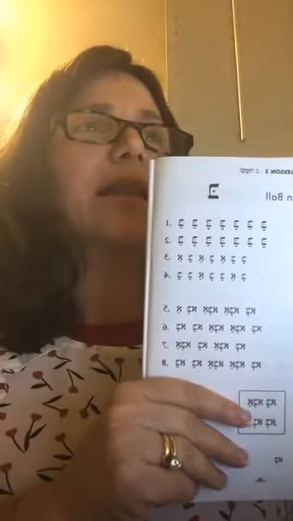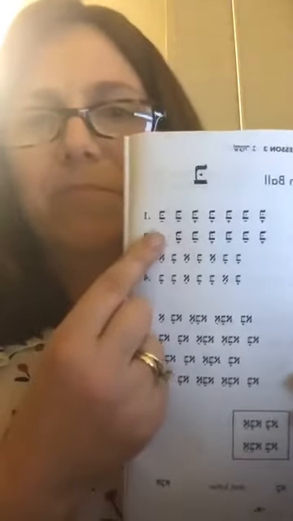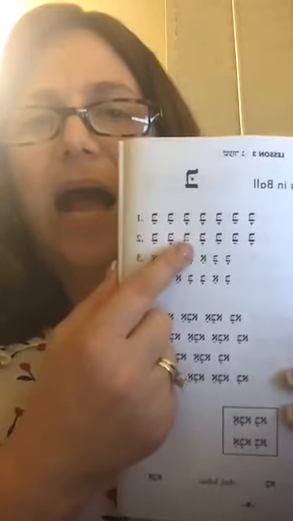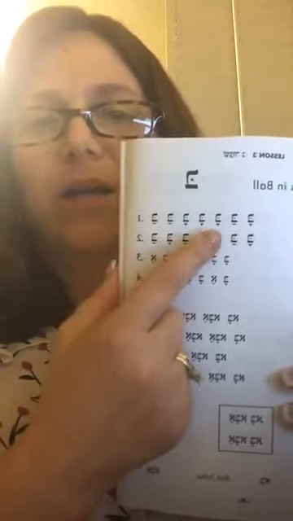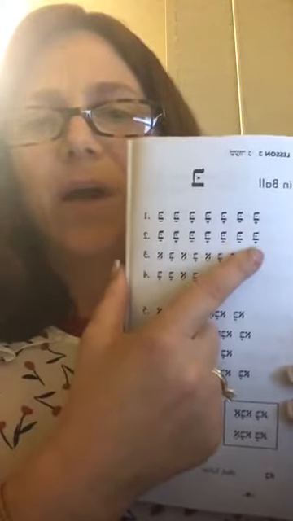Excellent. All right, let's try the next line together. All right, put your finger on the 2, sliding right to left. And we have ba, ba, ba, ba, ba, ba, ba.